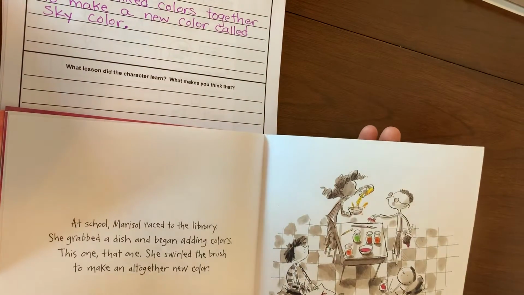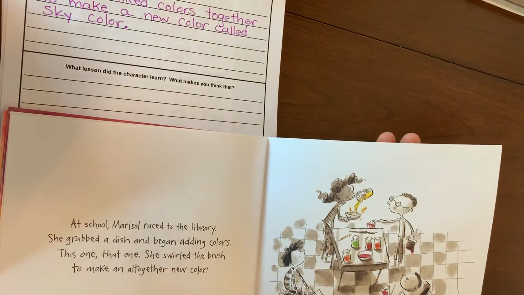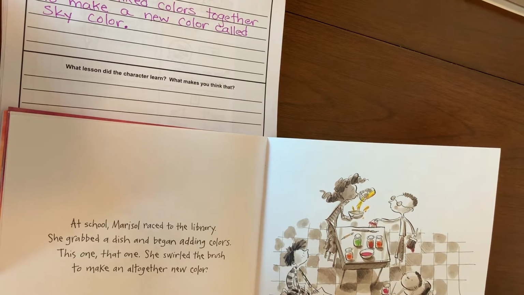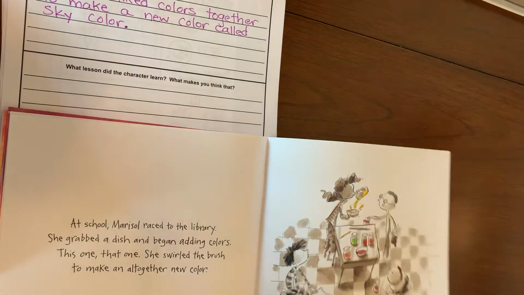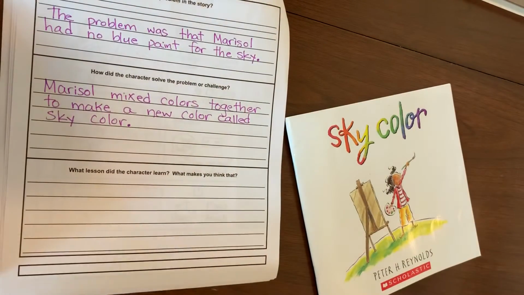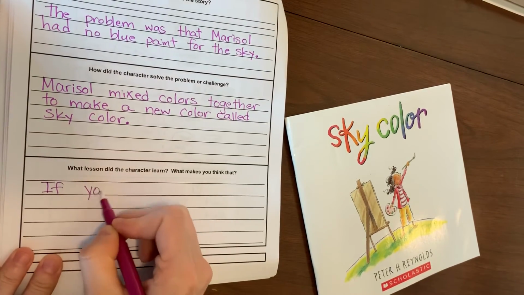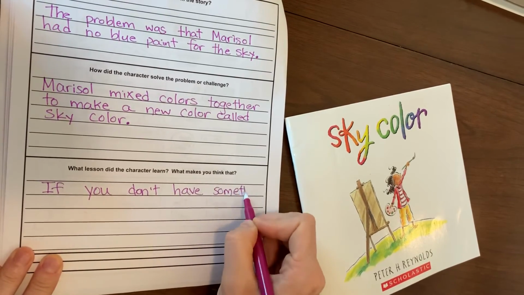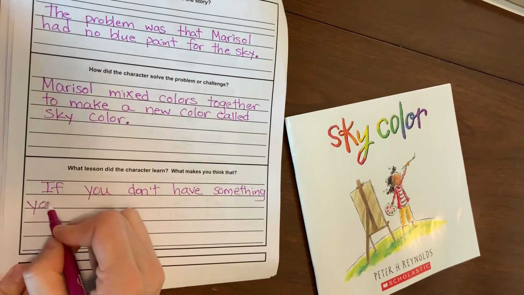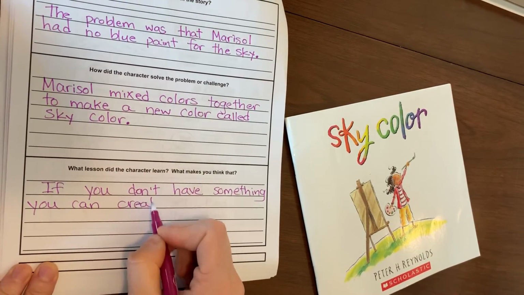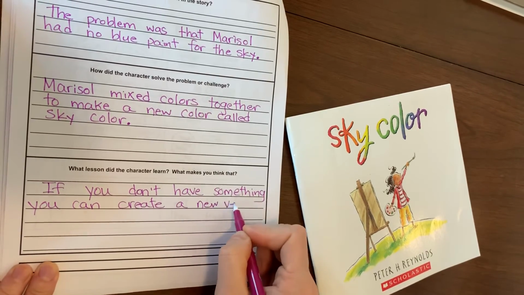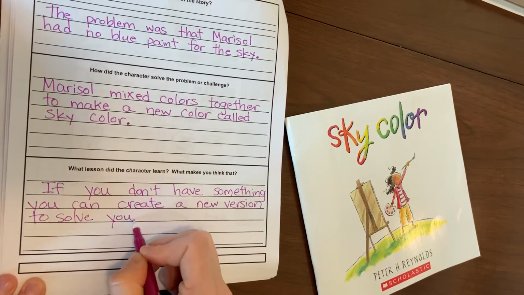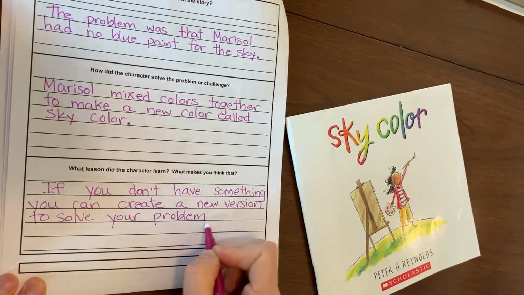So I'm going to think about the way I would say that if I was talking about a book. The character learned that if you don't have something, you can create a new version to solve your problem. I'm going to write that down. If you don't have something, you can create a new version to solve your problem.